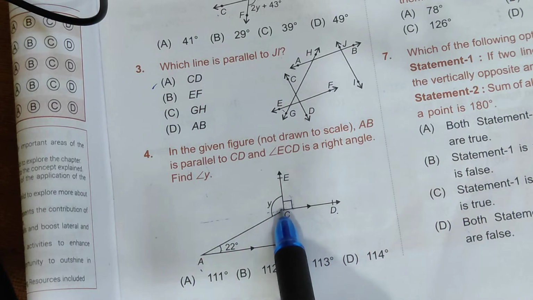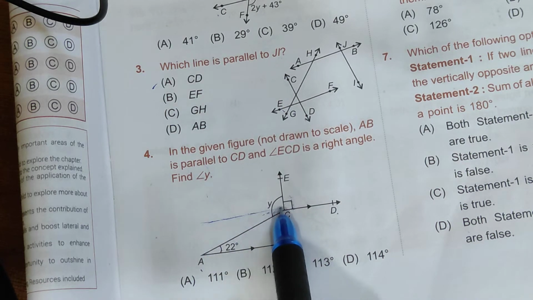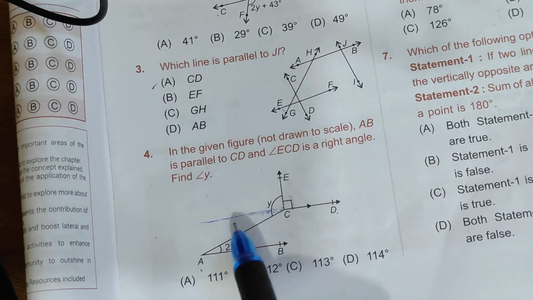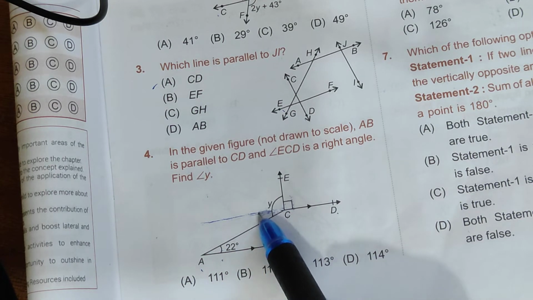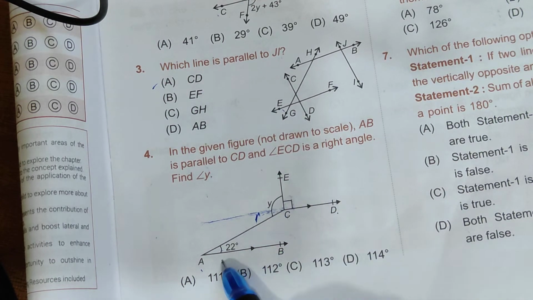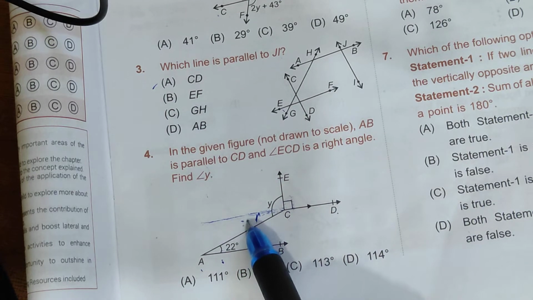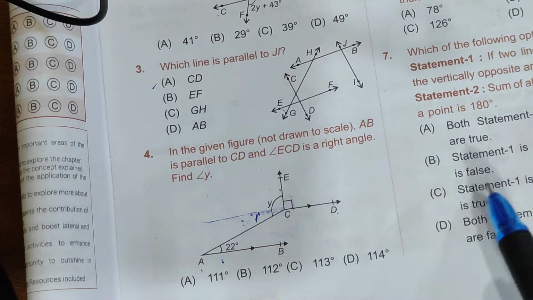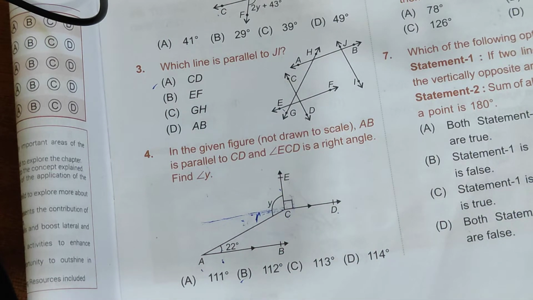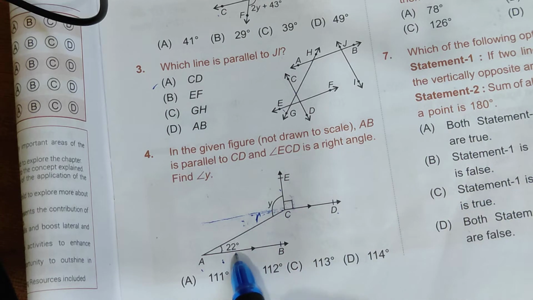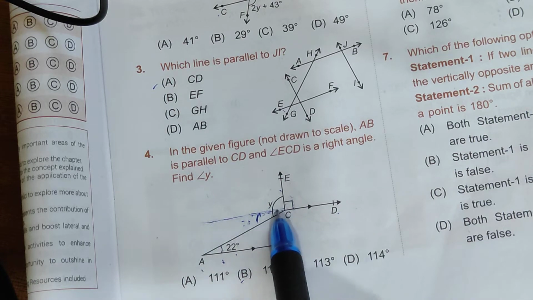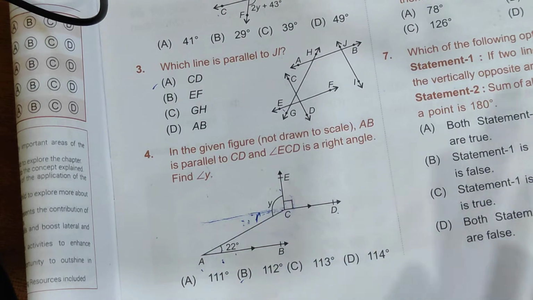If you extend this line, okay, if the two lines are there, the opposite angles, see, this angle must be equal to this angle. This is equal to 22, so this also must be 22 degrees. You already know this is a right angle triangle. This is 90. 90 plus 22 is equal to 112 degrees. Getting my point? If I extend this line like this, 90 plus 22, 112 degrees.